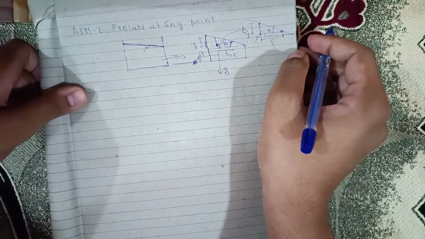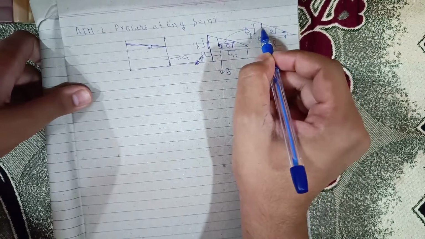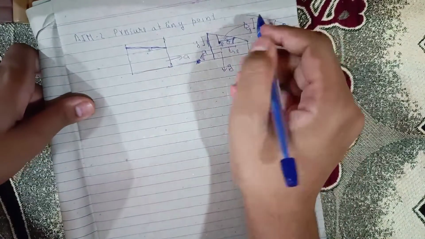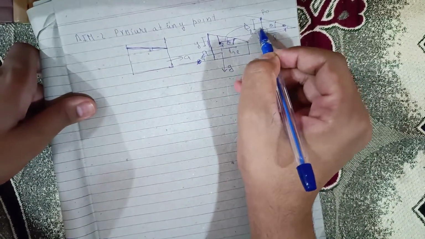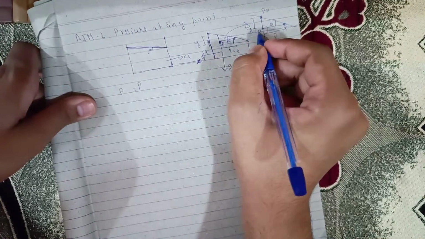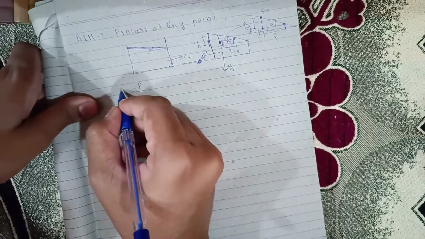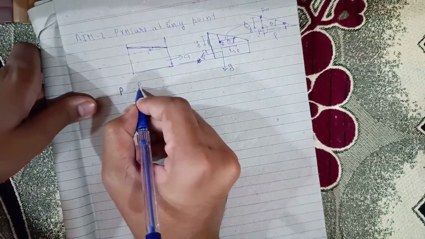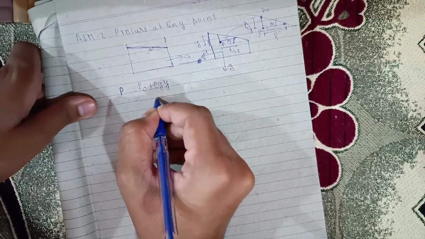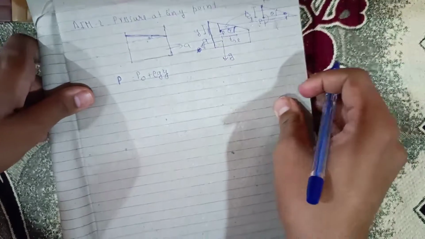First of all, we will be finding pressure at this point by traveling along this direction. Apply the same method, travel along this, or apply Pascal's law. Suppose the pressure at this point is P. So the pressure at this point is P equals P naught plus rho g y, because we are traveling in this direction.